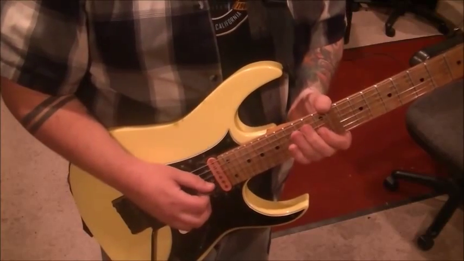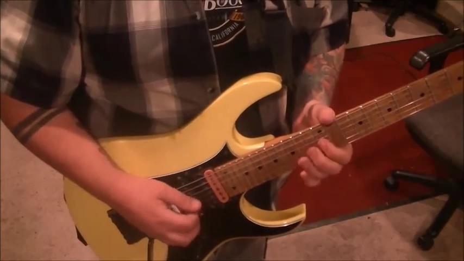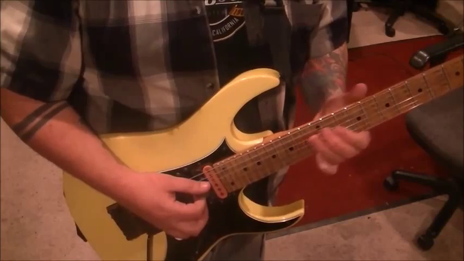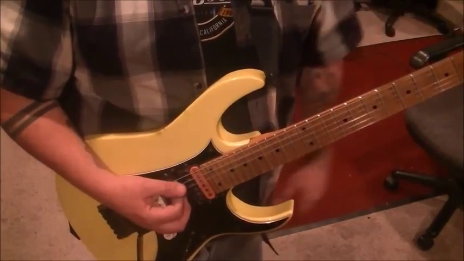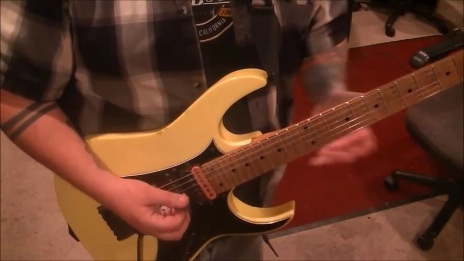And then 12G, 14D. 12 pull off to 10 on the D. And then 12-12A slide. You also have a vibrato in there.